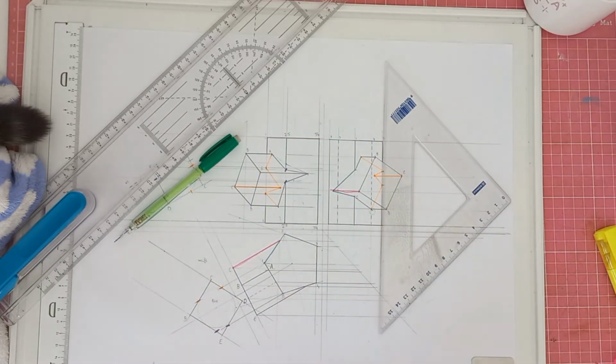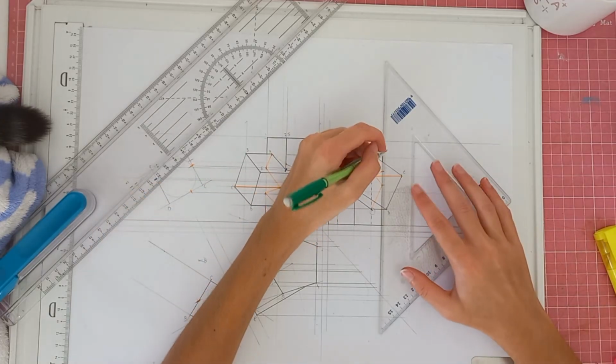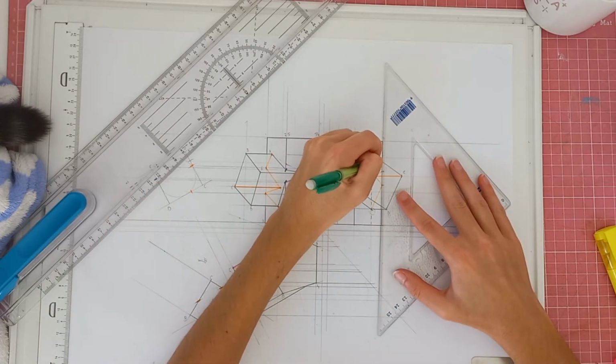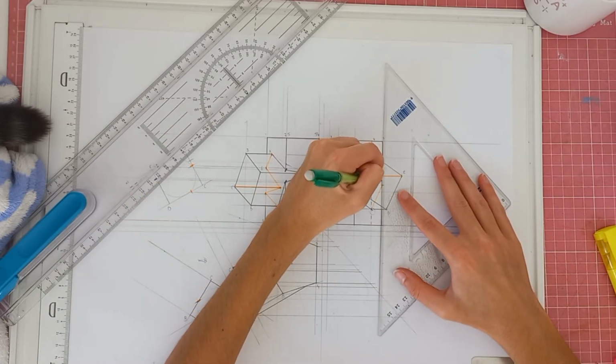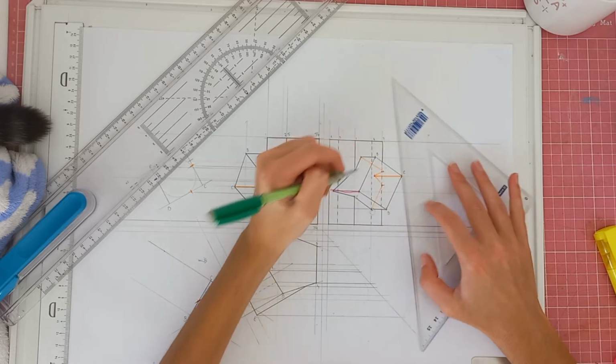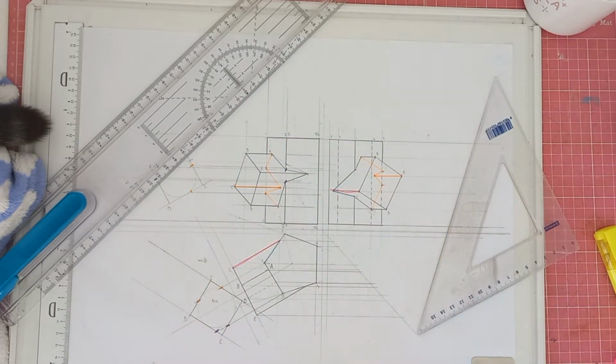And then obviously at the back here, there's also going to be hidden detail, because this line is not going to disappear. So from these points here, we'll have some hidden detail. Okay, so that's basically how you get your left viewing.